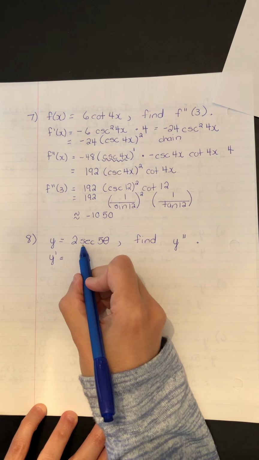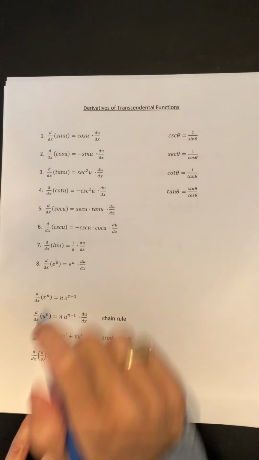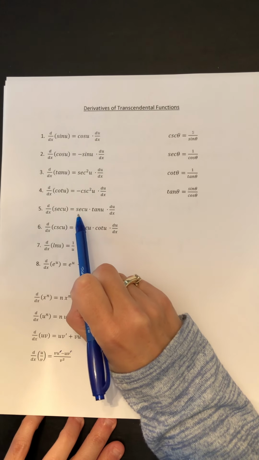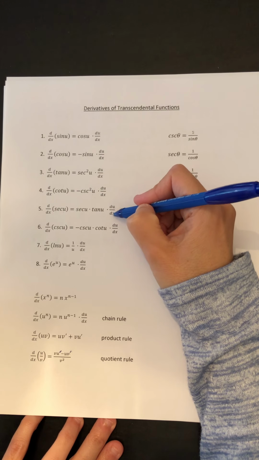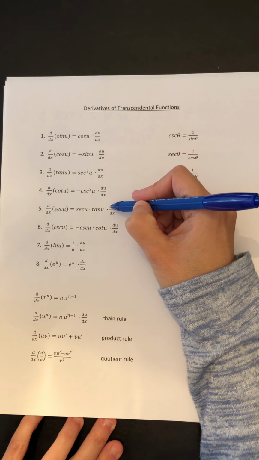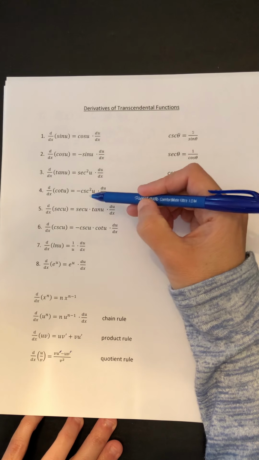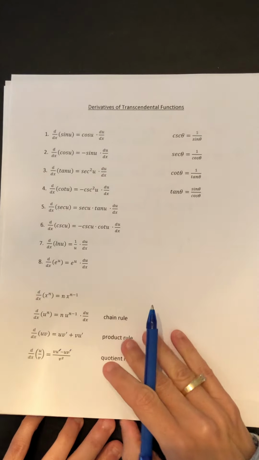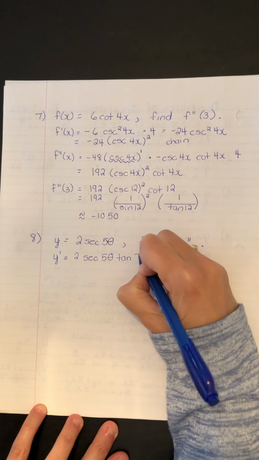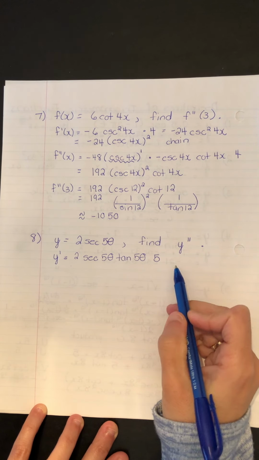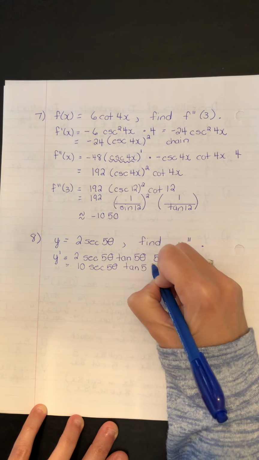So we take 2 and we multiply it by the derivative of secant 5 theta. What's the derivative of secant 5 theta? Why, it's secant 5 theta tangent 5 theta times the derivative of 5 theta. Now theta is the independent variable, so it's like du by d theta. So the derivative of 5 theta is 5. So the 2 is multiplied by secant 5 theta tangent 5 theta times 5, all multiplied together, so now we have 10 secant 5 theta tangent 5 theta, just like that.